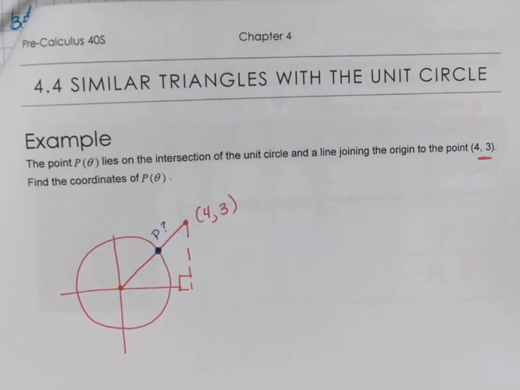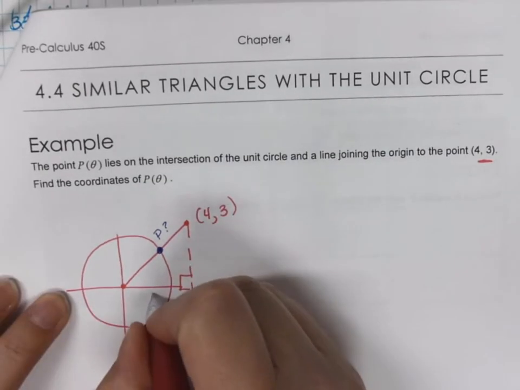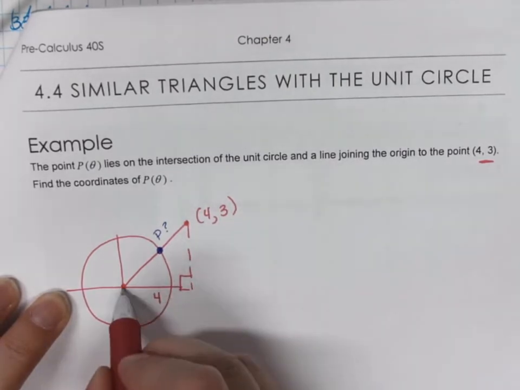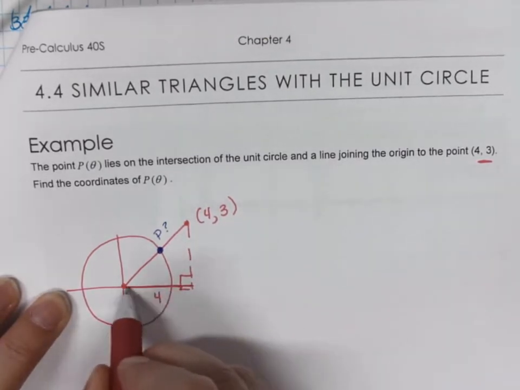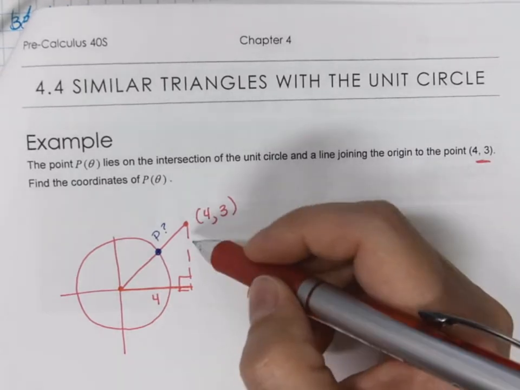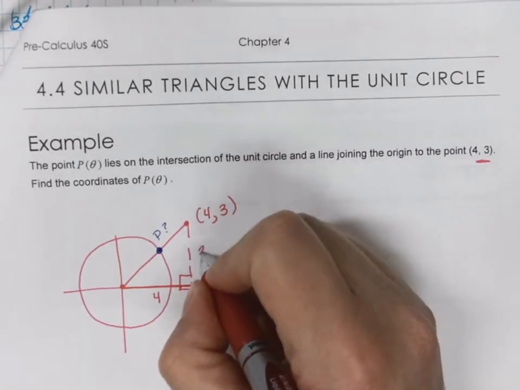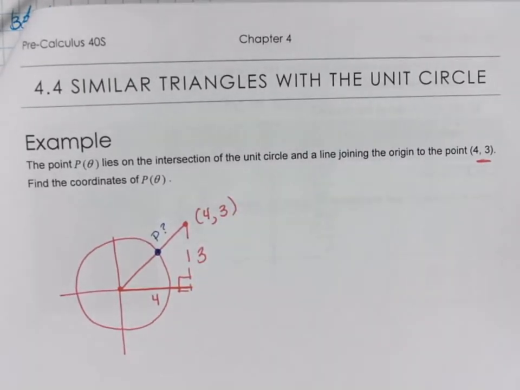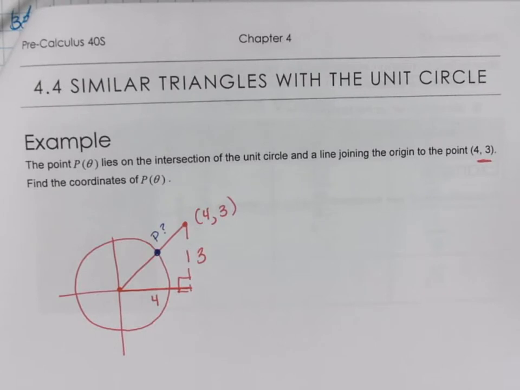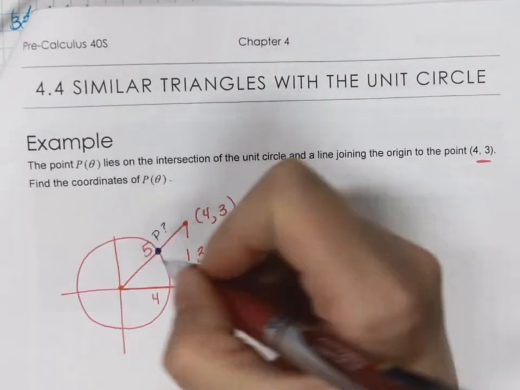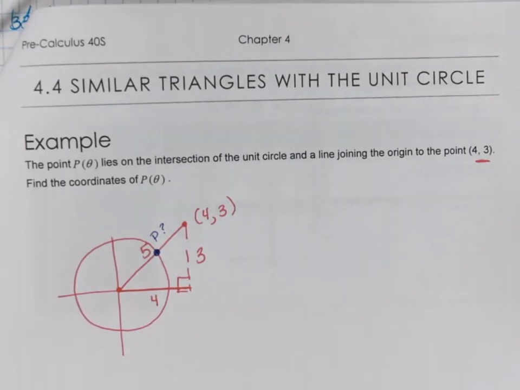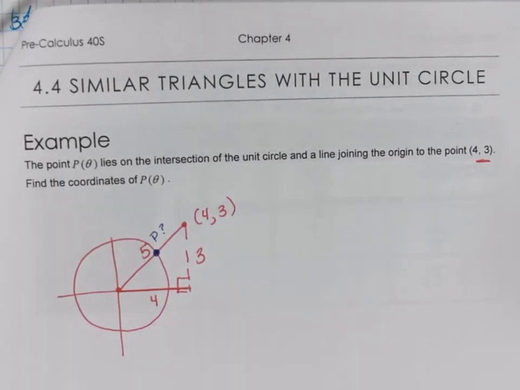What is the base length? 4. Because my x is 4, right? So the base length here is 4. What's the height of my triangle? 3. What's the hypotenuse of my triangle? a squared plus b squared equals c squared. Who got it? 5, Pythagorean triple. Do you guys remember those Pythagorean triples? Anybody know the next one?